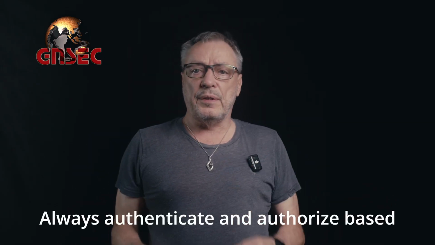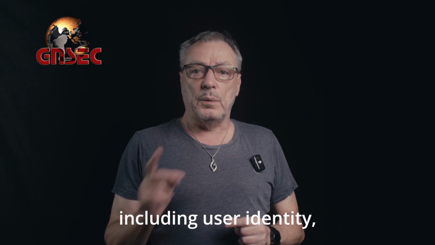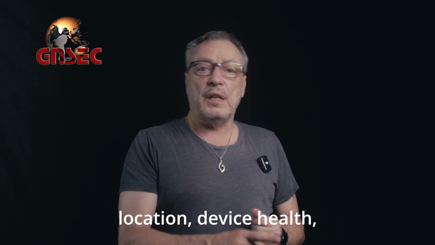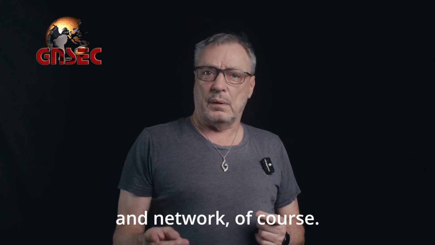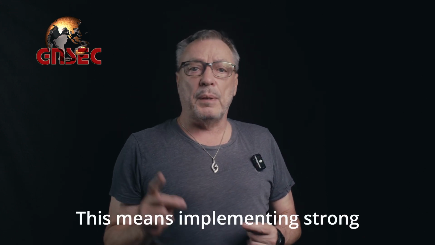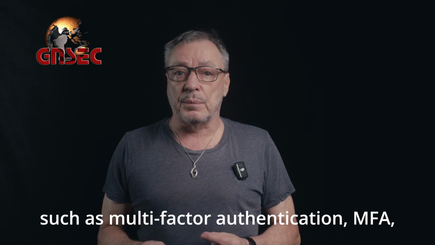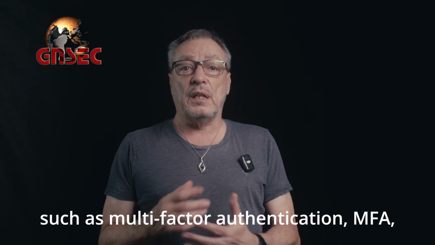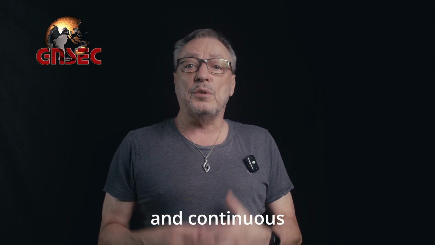Zero Trust is built on three core principles. Always authenticate and authorize based on all available data points, including user identity, location, device health, service or workload, and network, of course. This means implementing strong authentication mechanisms, such as multi-factor authentication, MFA, and continuous monitoring of user behavior. Look for least privileged access.